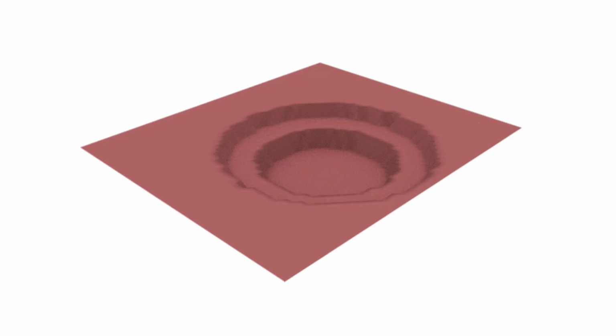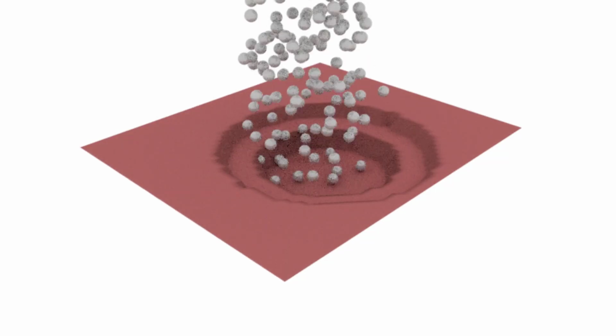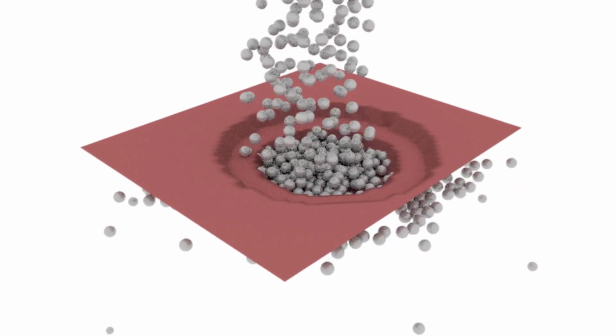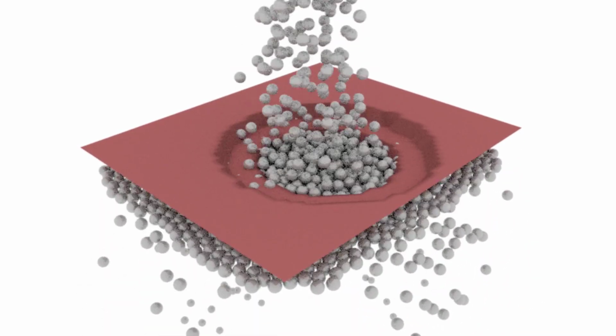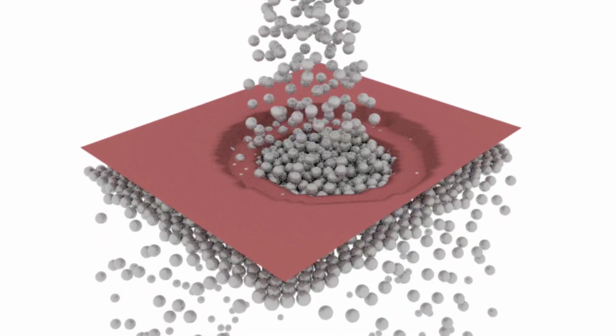I'm going to show you two animations now. This is the first one, and what is the difference between the two of them? We see particles falling down into this pit, and then something strange seems to happen.